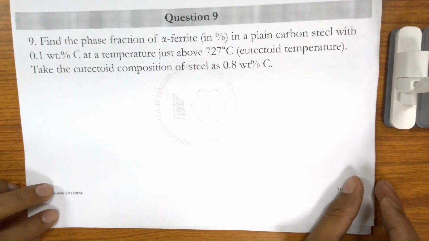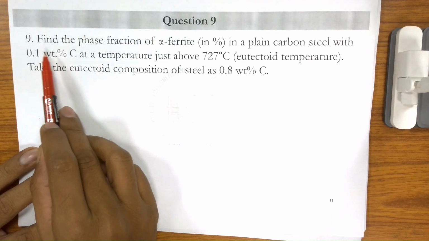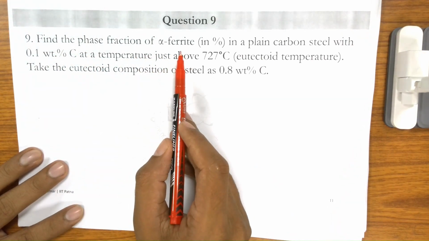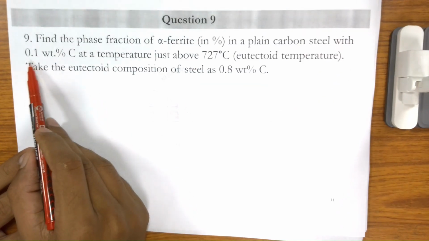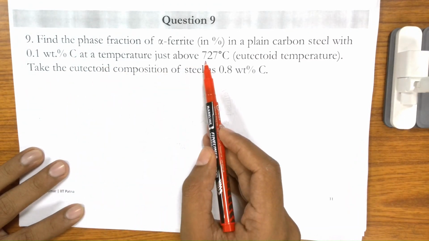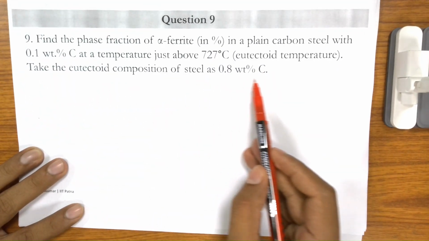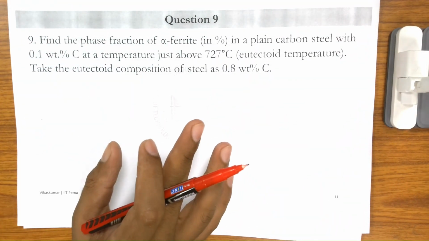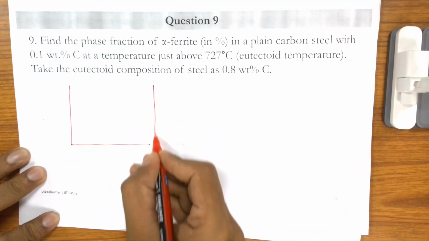Let's move to question number 9. Okay. Oh, it's a good question I took from the assignment itself. Find the phase fraction of the alpha ferrite in a plain carbon steel with 0.1 weight percent carbon at the temperature just above the 727 degrees Celsius eutectoid temperature. Take the eutectoid composition of the steel to be this. So again, we are talking about the eutectoid. So let's draw it first, and then we'll try to understand the question again.